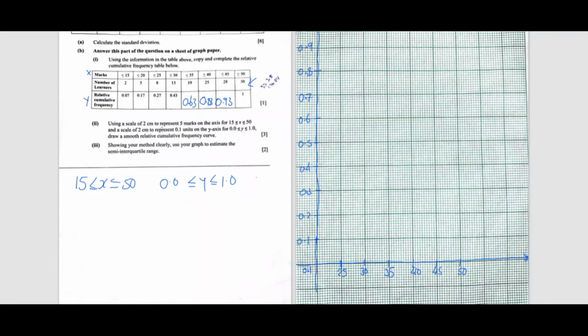So consider this as 15, then 20, 25, 30, 35, 40, 45, 50 here. So since the 15 for x is here, I'll just count 0, 0.1, 2, 3, 4, 5, 6, 7. So I'm getting somewhere here.